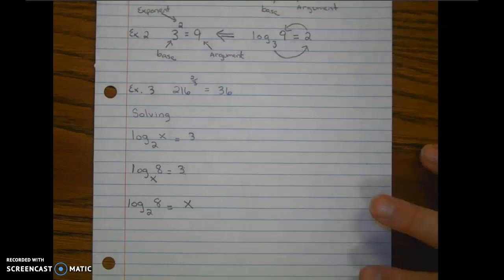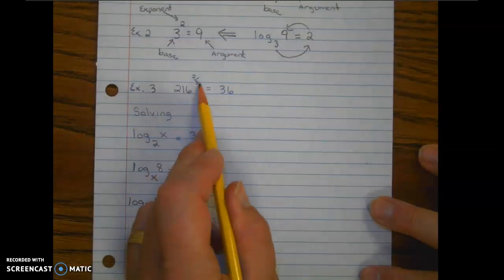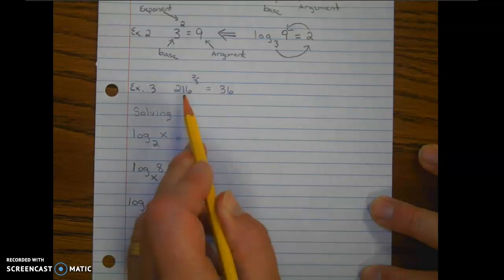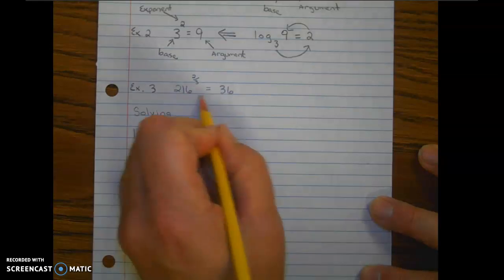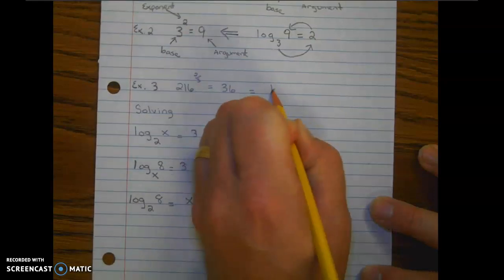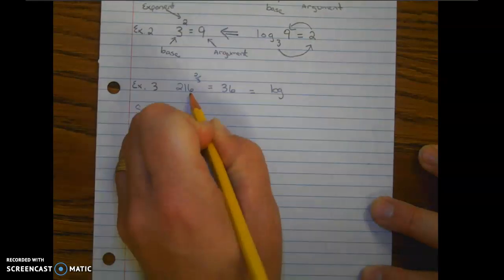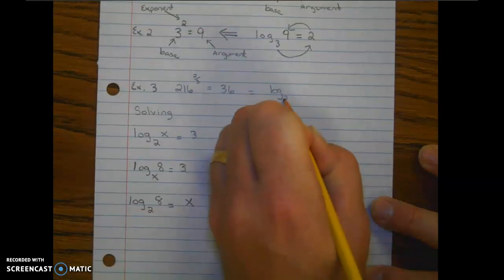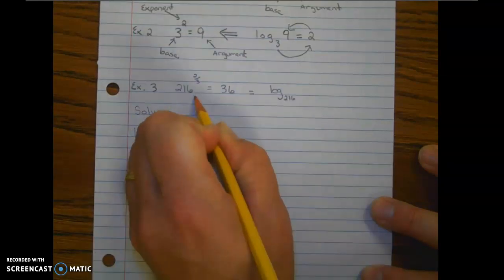Okay, so let's take a look at another example here. This time we have a fractional exponent. We do it the same way. We're converting it from exponential to logarithmic. So log, start at your base, and go in your circle.